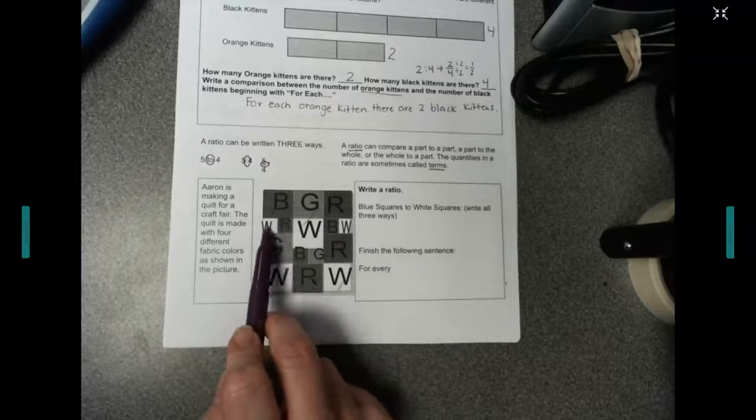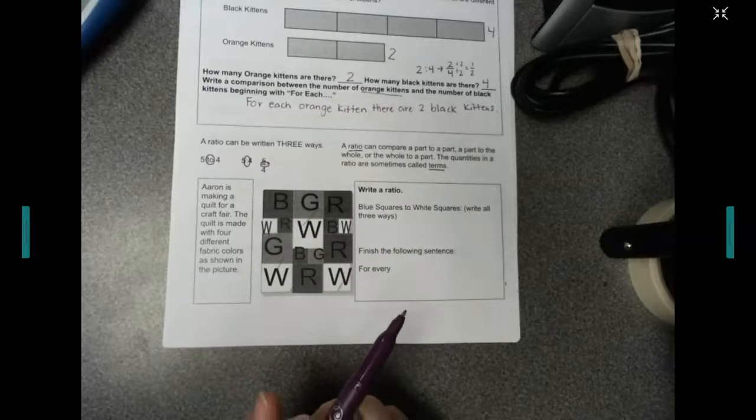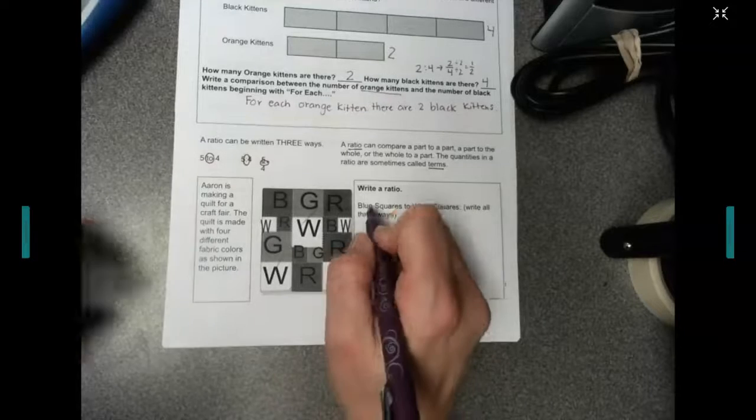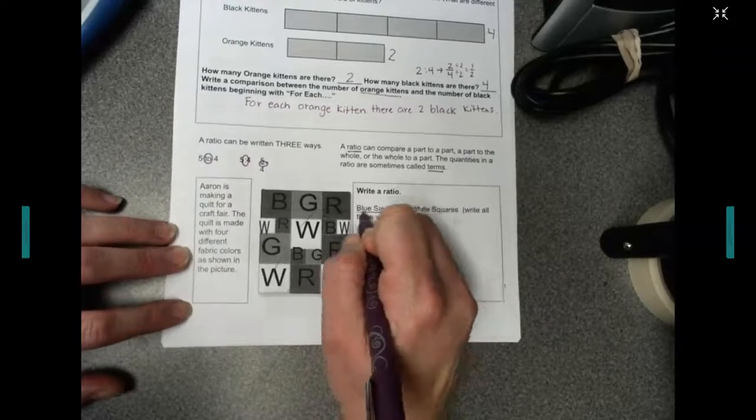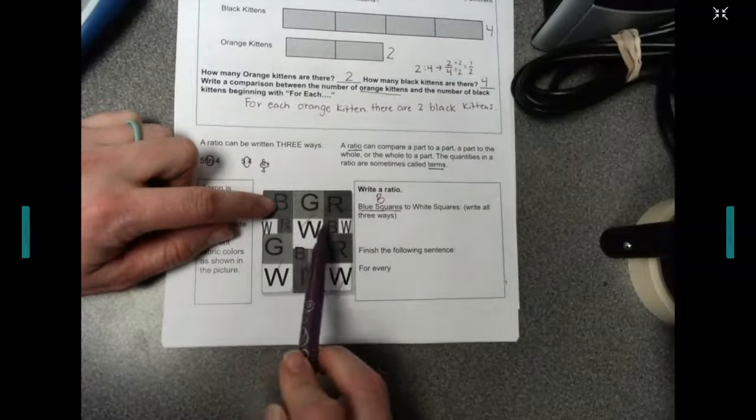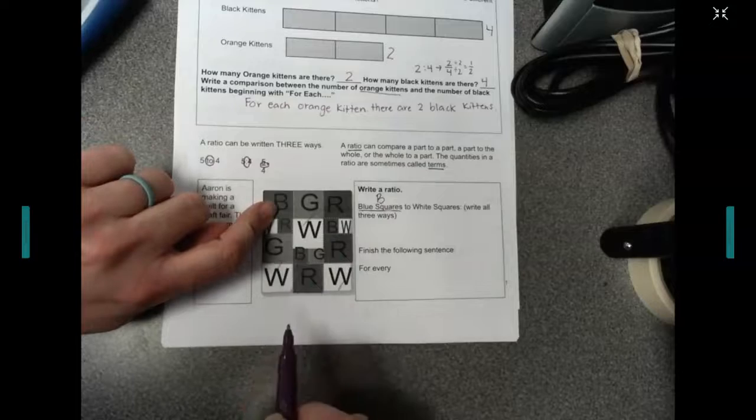So we're going over here to Erin. Erin is making a quilt for a craft fair. The quilt is made with 4 different fabric colors, as shown in the picture. So if I put this out in color, this would have been blue, green, white, red, so that's what they stand for. And now we're going to do some ratio writing. Blue squares to white squares. So it asks for blue squares first, so we're going to count all of them that have B's on them. So I have 1, 2, 3. So I have 3 blue and 2 white squares.